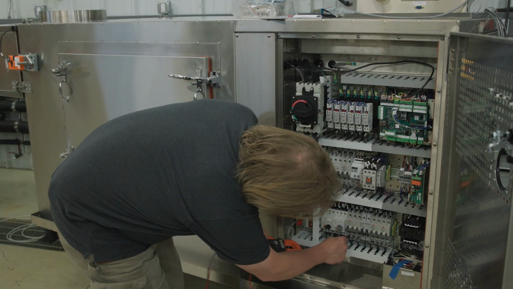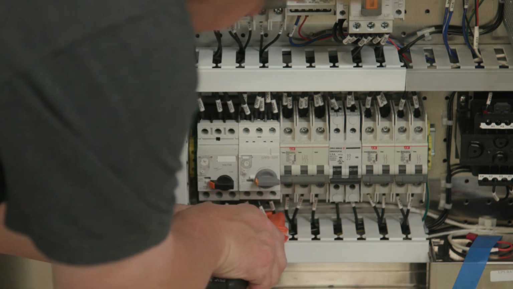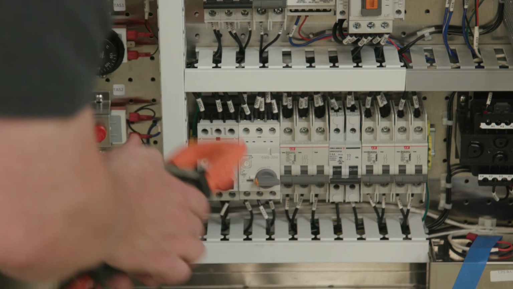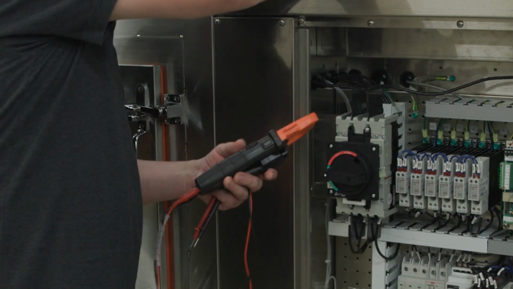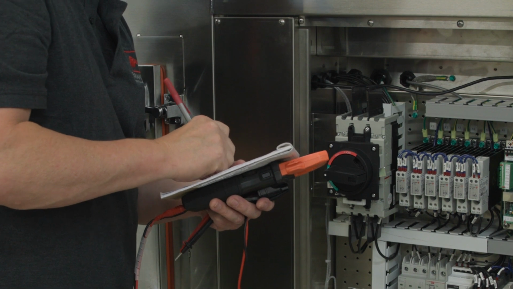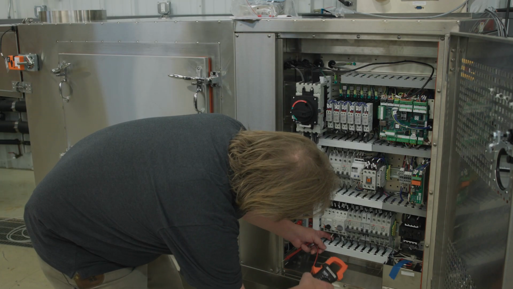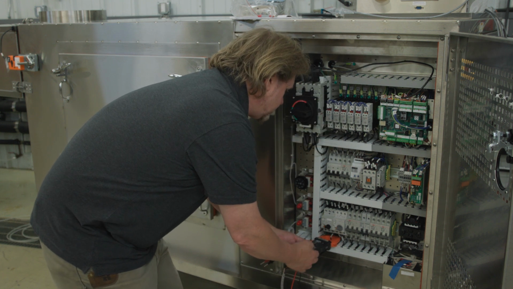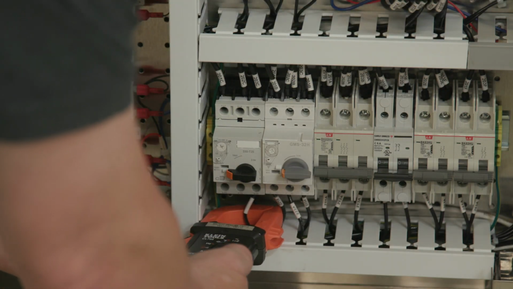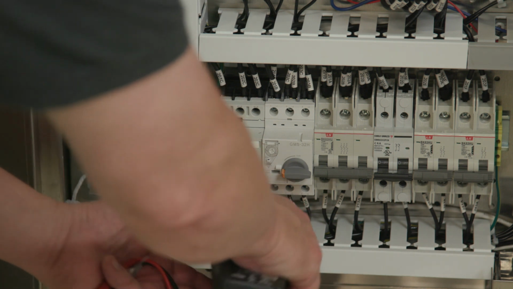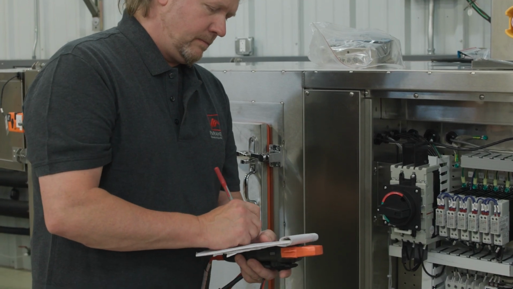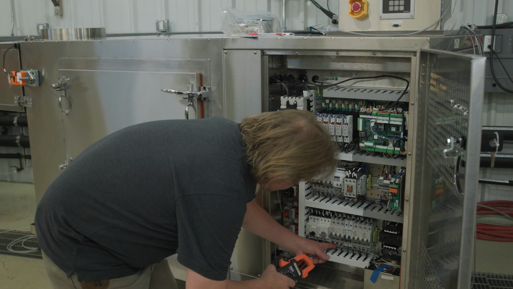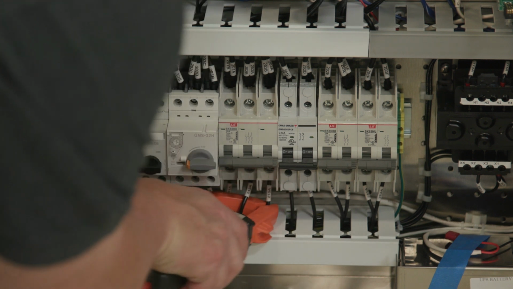Water pump amps. Using a multimeter, check and record the water pump current. Blower motor amps. Using a multimeter, check and record the blower motor current. Compressor amps. Using a multimeter, check and record the compressor current.